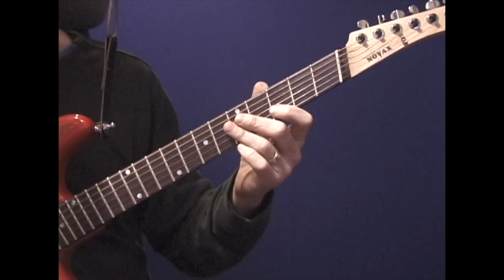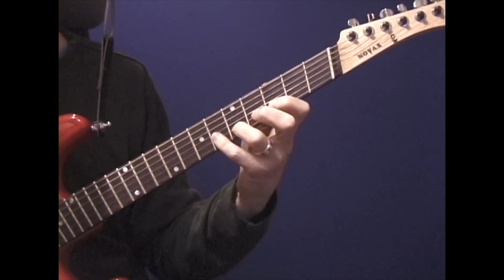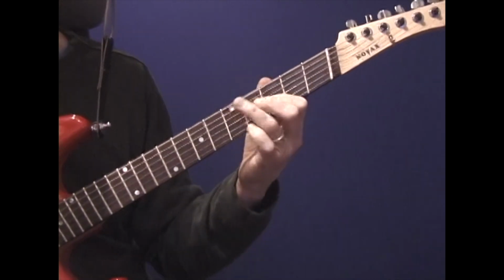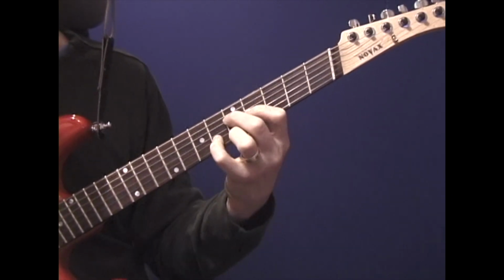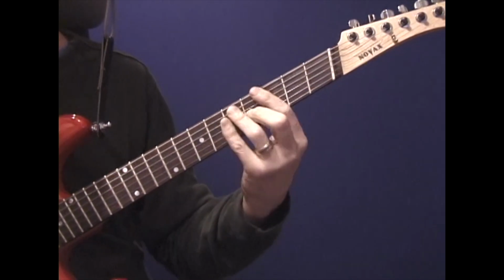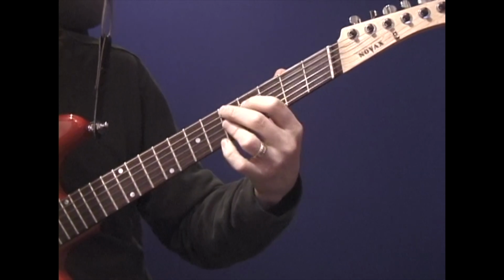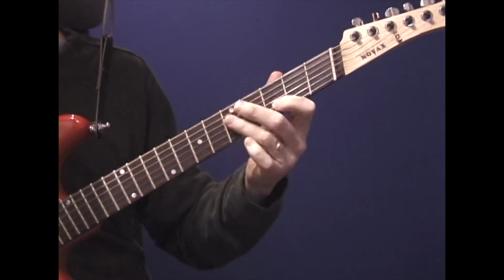Or if I wanted to play this melody here, that's in the E form, because I'm building on this G chord, which is in the E form. Or if I was playing this chord here, it's between forms.